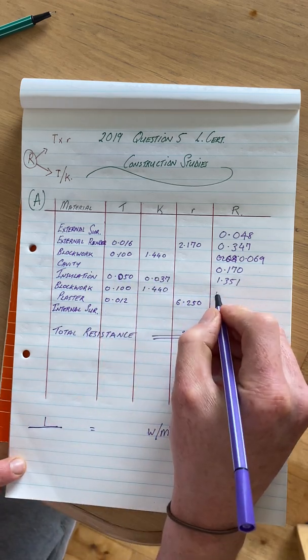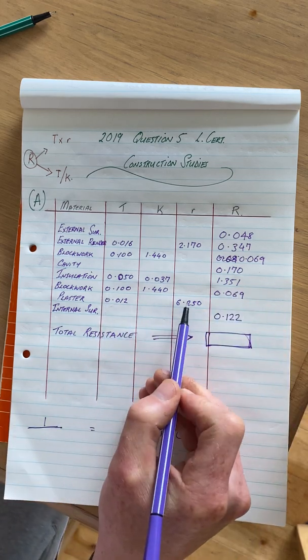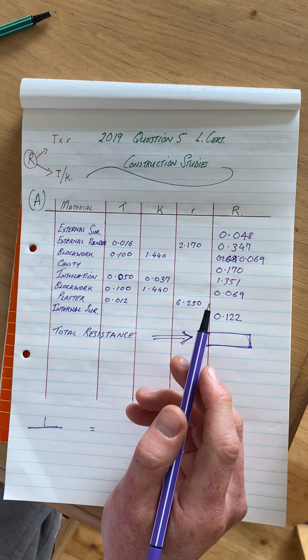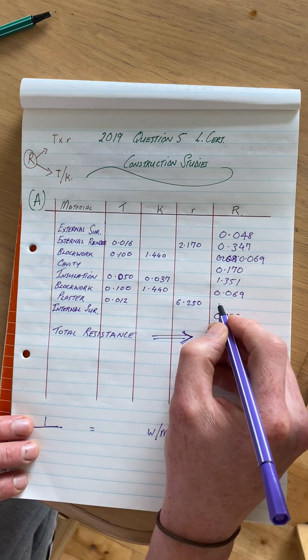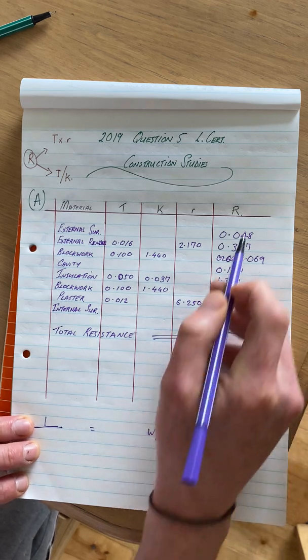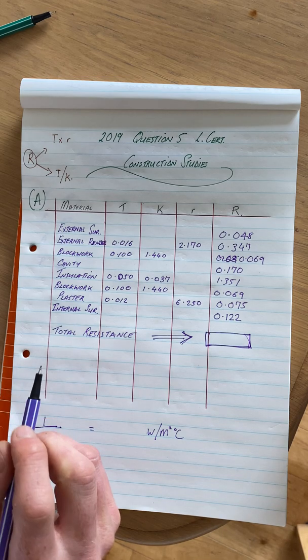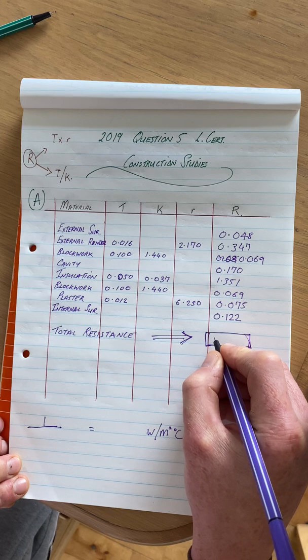Now for the block work, it's going to be the same as above, believe it or not. So it's going to be 0.069. And plaster is resistivity, so I just multiplied the thickness by the resistivity, and it's 0.012 multiplied by 6.250, and I get 0.07.